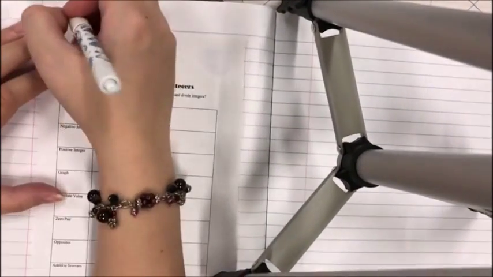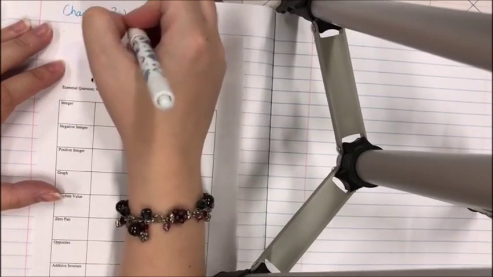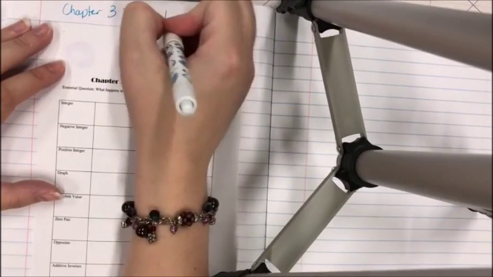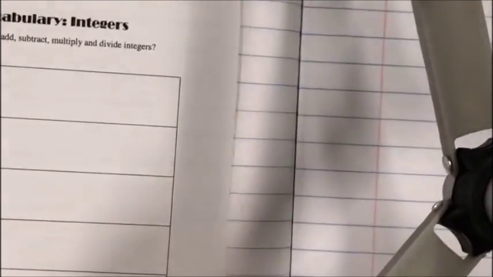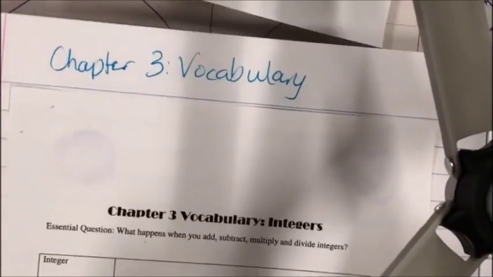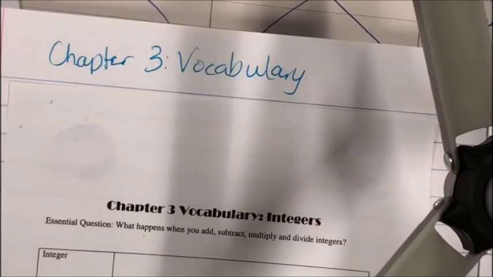Okay. At the top of that page, you're going to write Chapter 3 vocabulary. So at the top of page 50, you're going to write chapter 3 vocabulary. Okay. 51 is going to be blank.